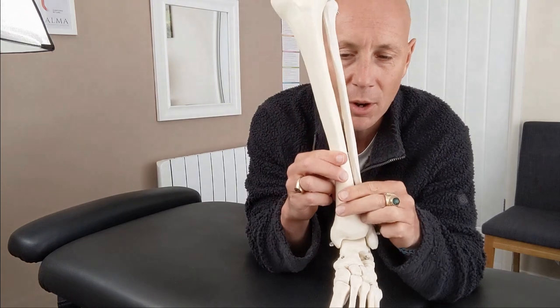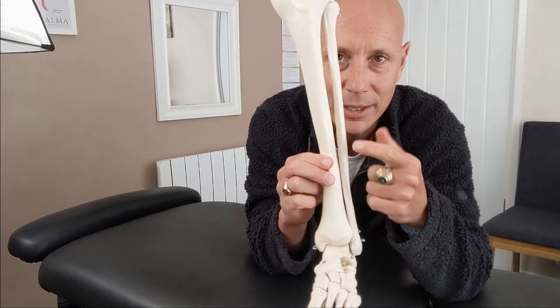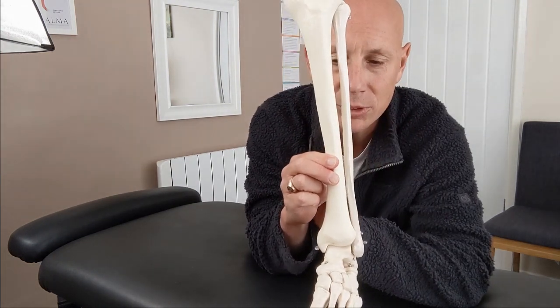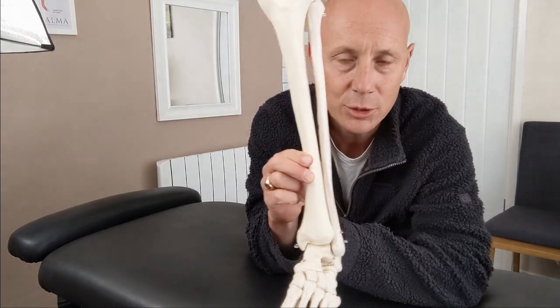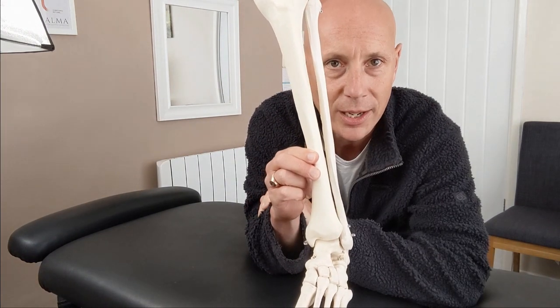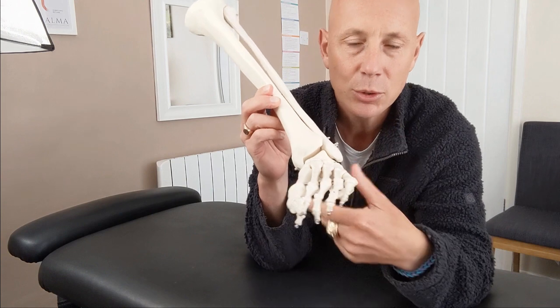Well, first of all, let's get these two bones out of the way. These are your leg bones. That's your tibia and your fibula. There's two bones in the leg. So let's come down to the foot.